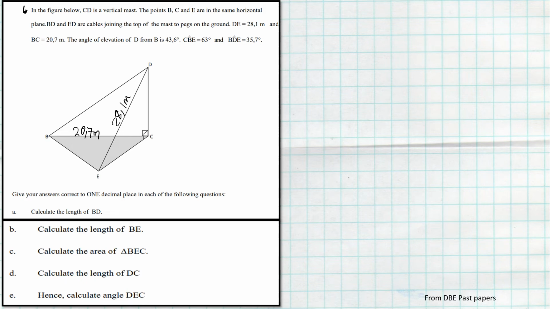20.7 meter. And the angle of elevation from D to B, remember the angle of elevation is measured from the horizontal to the top, so it's down there. It's 43.6 degrees. Okay, so you are also given that angle BDE is this angle there. It's 35.7 degrees. Can you see? That one is 35.7 degrees.